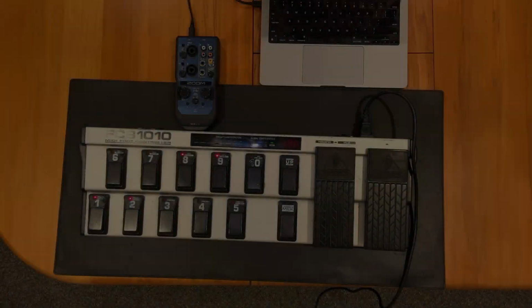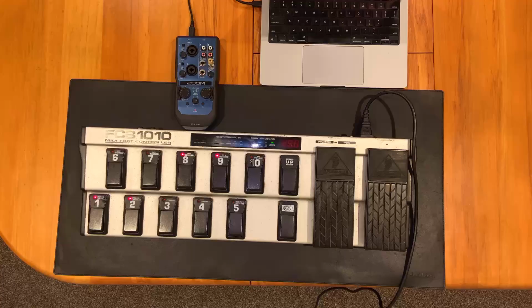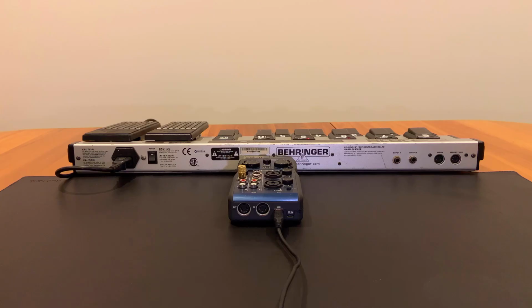We can connect the FCB1010 to the computer using the MIDI ports on an audio interface that is already plugged into the computer. This is the preferred method. Using a pair of MIDI cables, connect the MIDI out port of the unit to the MIDI in port of the audio interface and the MIDI in port of the unit to the MIDI out port of the audio interface.